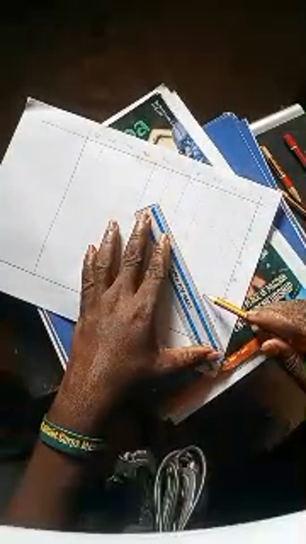6 to 6, 7 to 7. Please take note, it has to be 7 to 7, 8 to 8. If you miss it, you'll see your line will be distorted. Okay, this is 8 to 8.